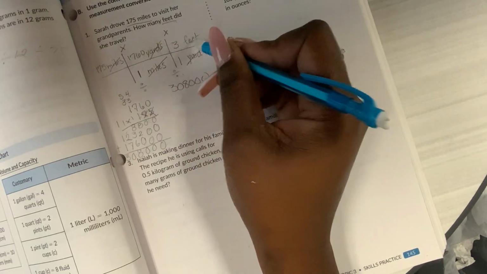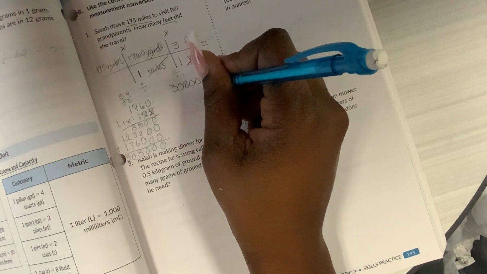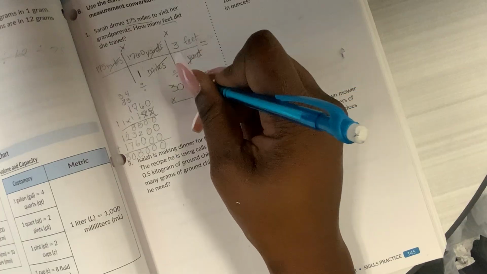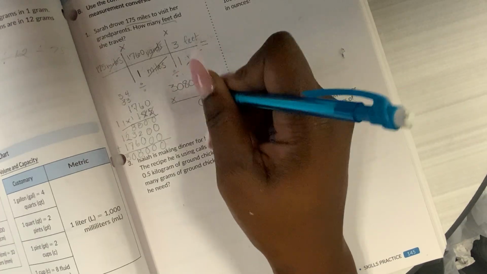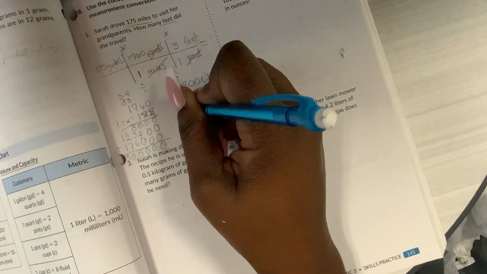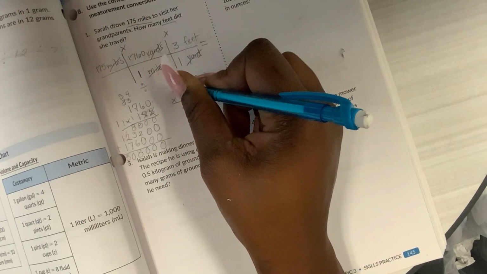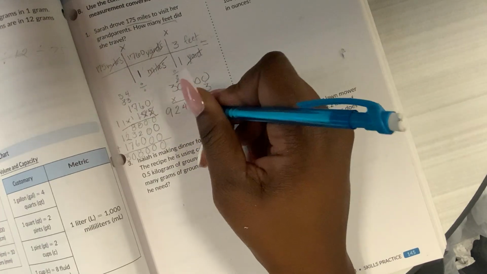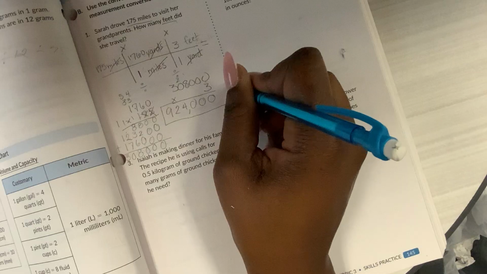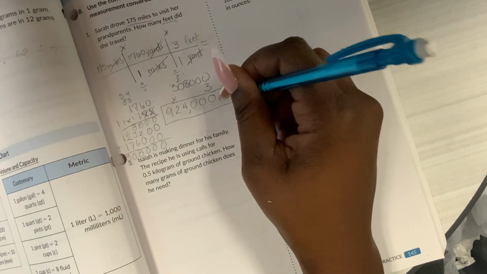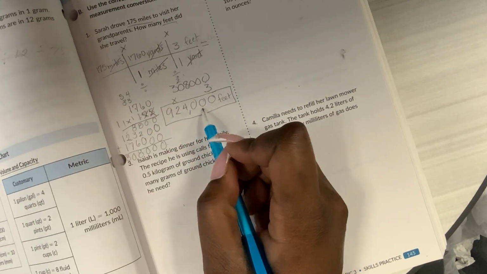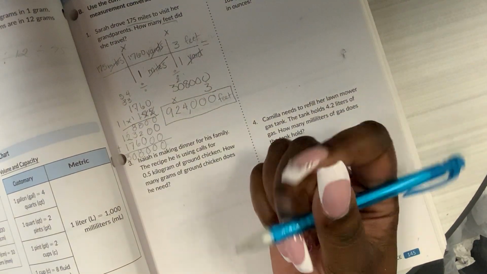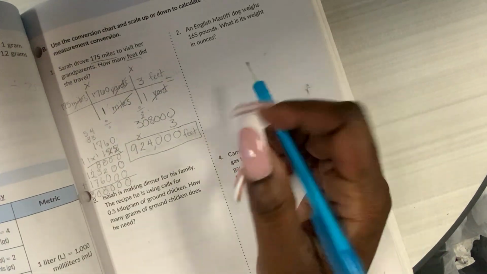That was a lot. Now I can multiply times my 3, which is easy. That's why I chose the big numbers first. 3 times 0, 0. 3 times 0, 0. 3 times 0, 0. 3 times 8 is 24. 3 times 0 is 0. Plus 2 is 2. 3 times 3 is 9. So this is my final answer. There are 924,000 feet in 175 miles. So I'm going to go ahead and read the next problem.